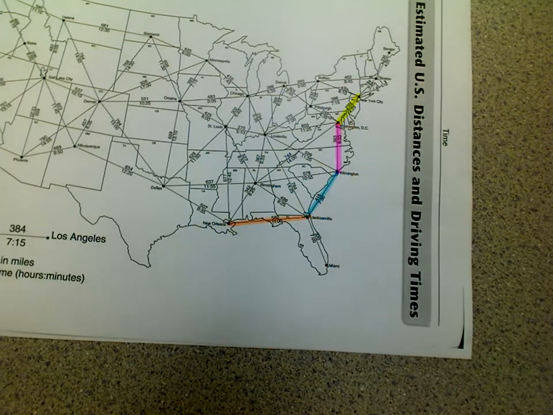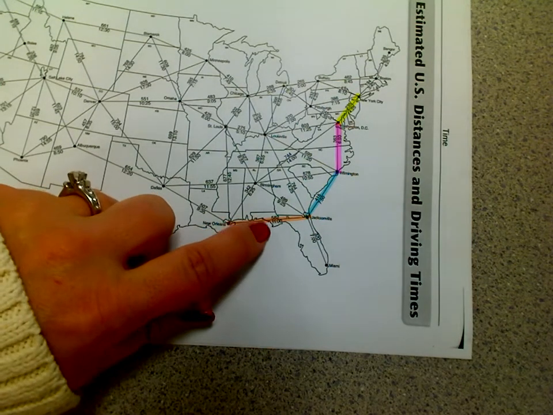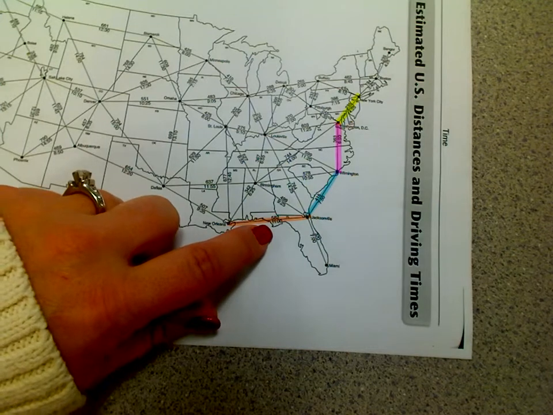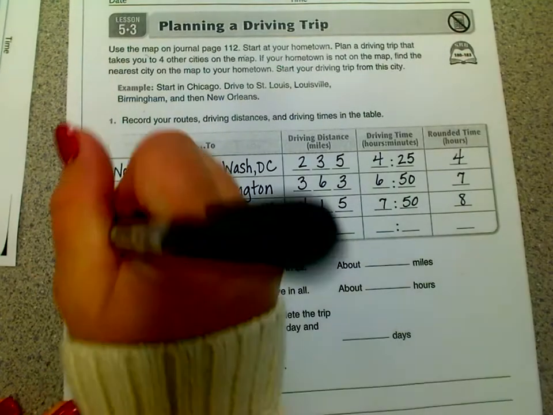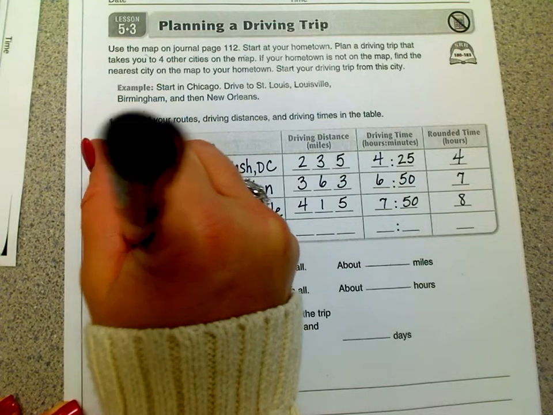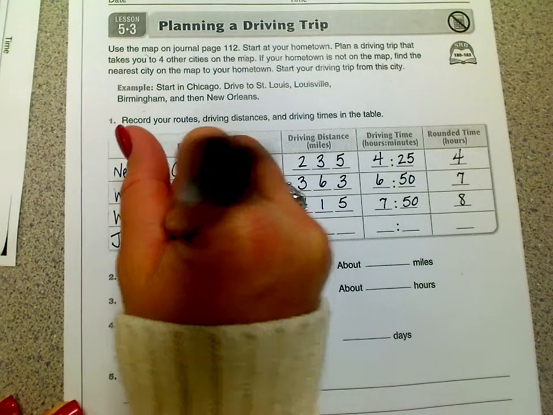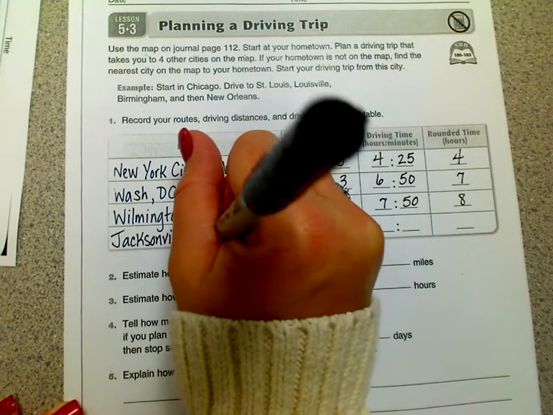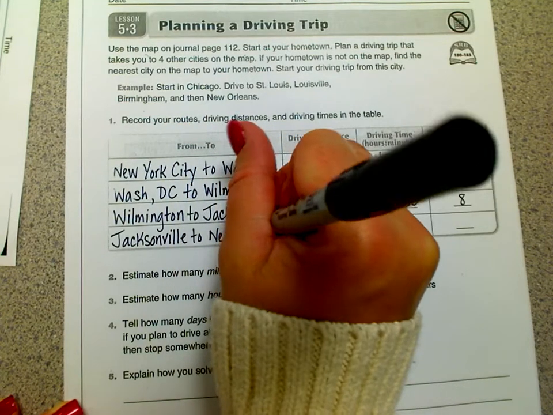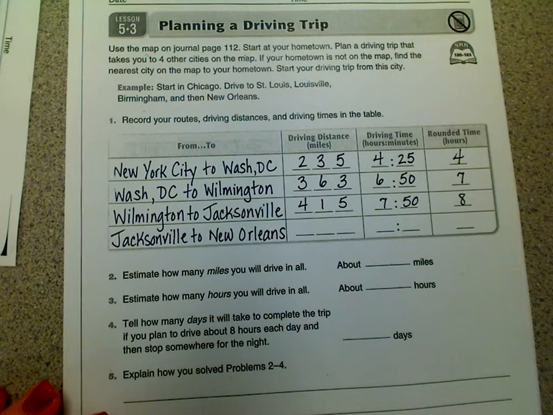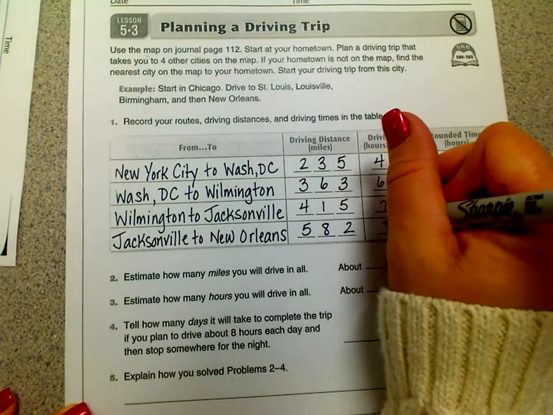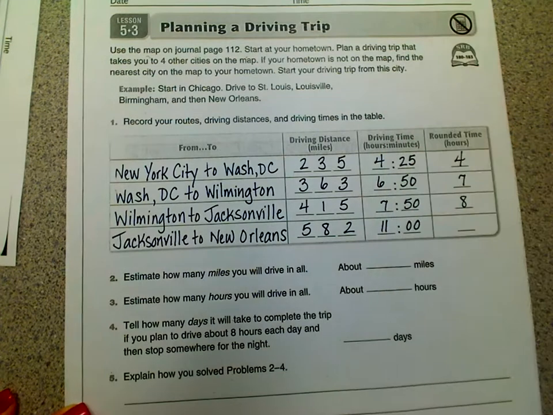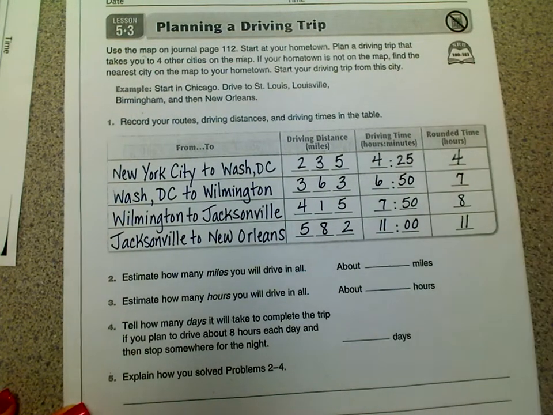Jacksonville to New Orleans. One more time. Number on the top is the mileage. Number on the bottom is the amount of time. I know it's hard for you to see on the map, but you can be looking at page 112 in your journal as we go along. Jacksonville to New Orleans. That's 582 miles, and it's exactly 11 hours, which will be really easy to round because we can leave it at 11 hours.